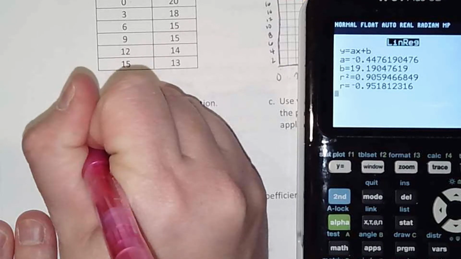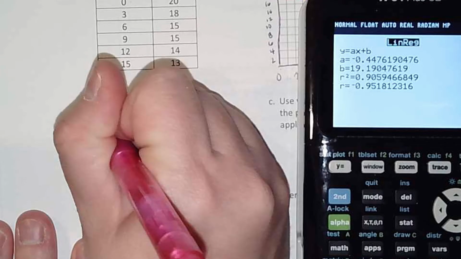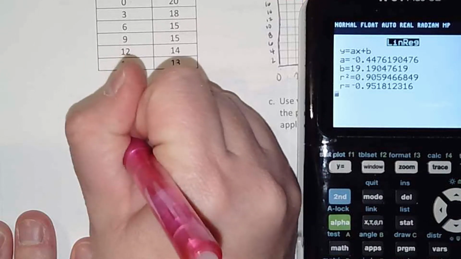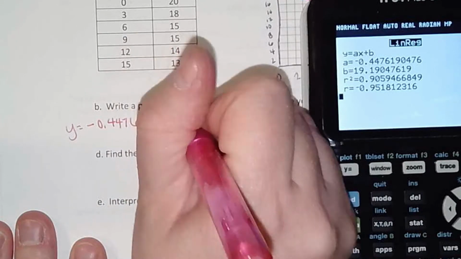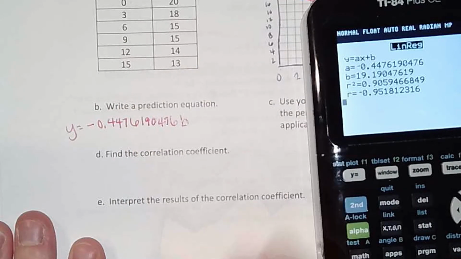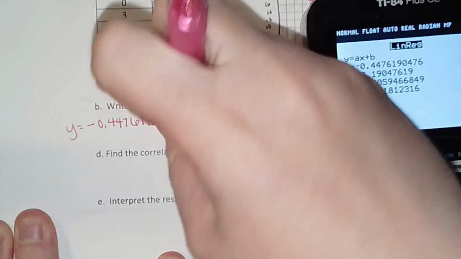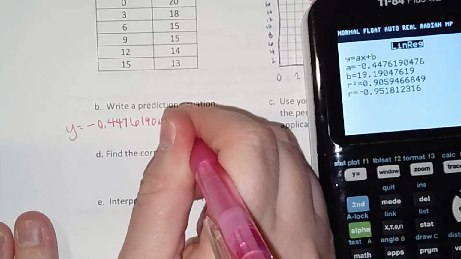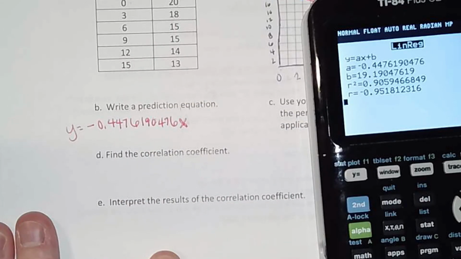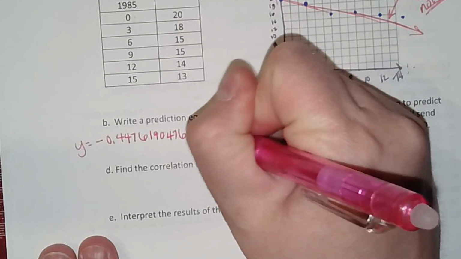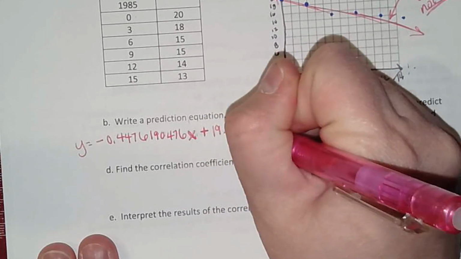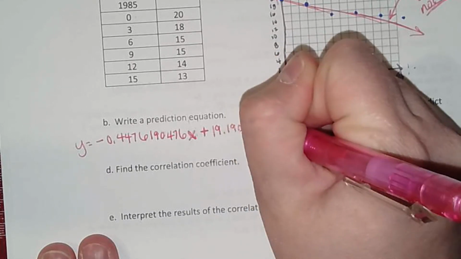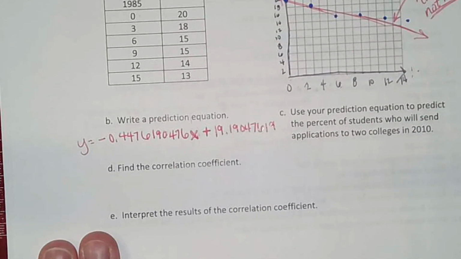So it would be y equals, and you write down all the numbers. Unless we ask you to round, and literally I just tell you to write down everything exactly as it says, even if it says round. 0.4766, X, I wrote down B, I meant to write down X. And then you're going to do B, which is, I'm going to move this over here, plus, if it's a minus, just put a minus sign, 19.190476619. Write down the whole equation.